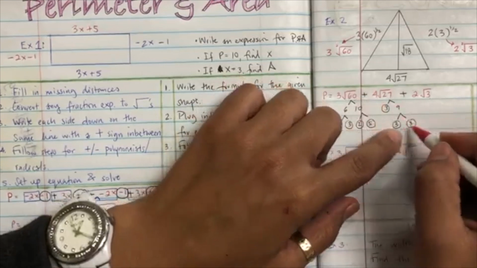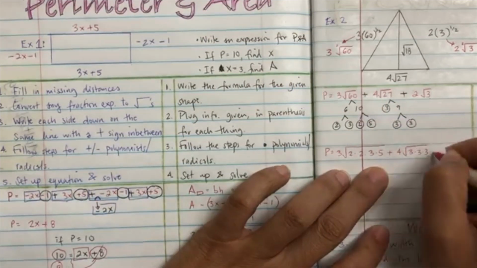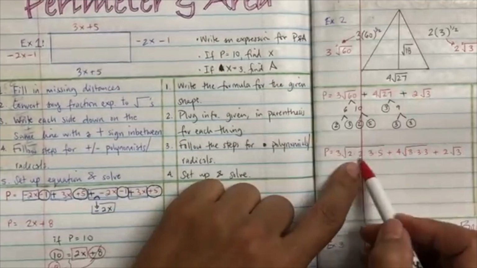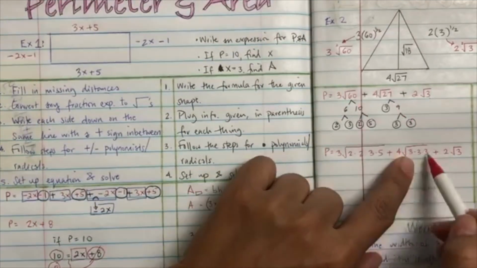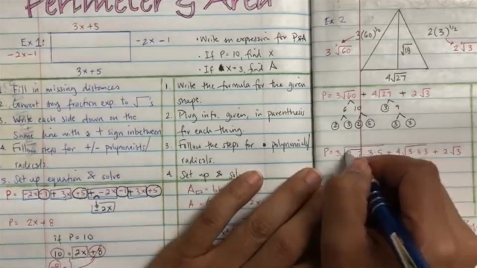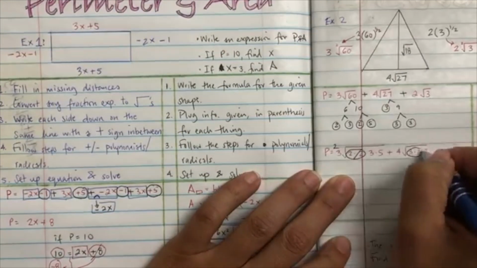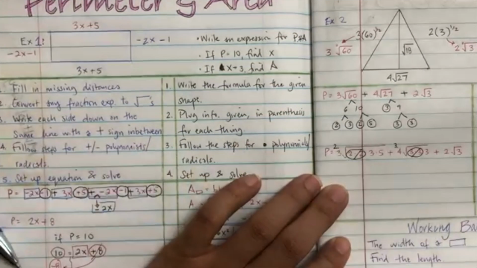Same thing for radical 27, 3, 3, 3, and the other one. Alright, so now let me look. I have a book, right? So I have a book of 2's, I'm going to take that outside. And over here I have a book of 3's, take that outside. Alright, so I'm just going to simplify that.